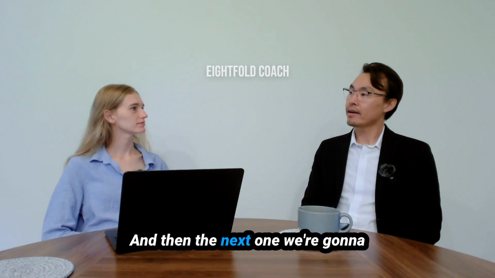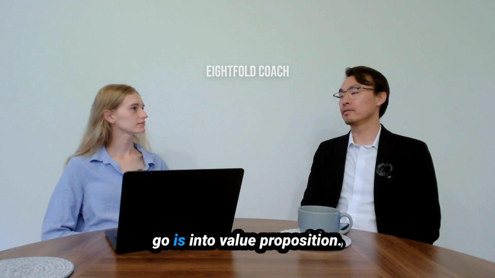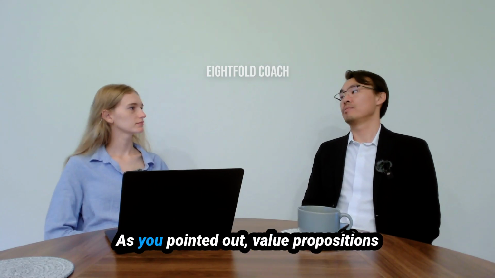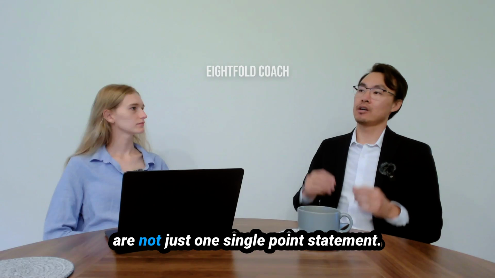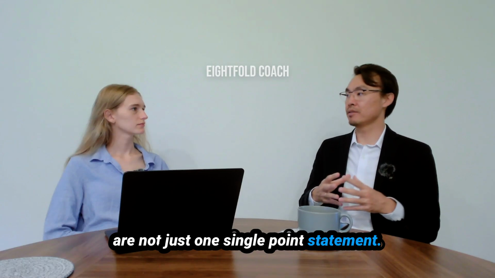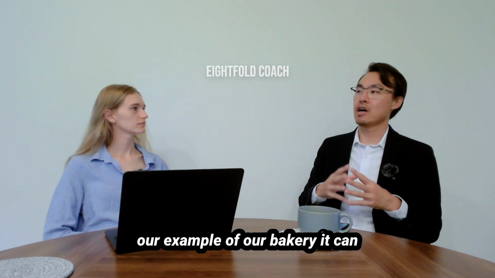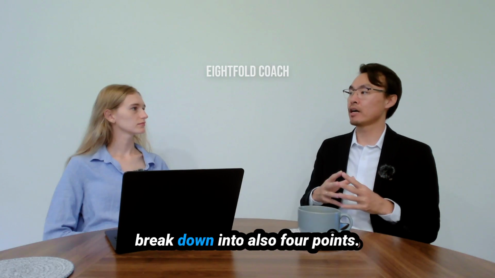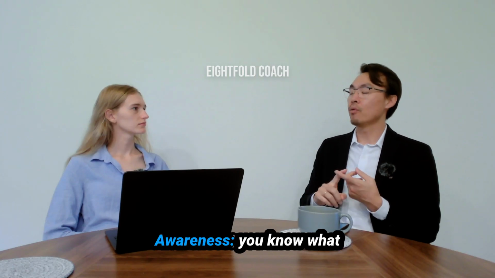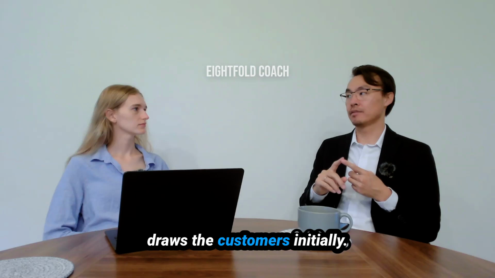Correct. And then the next one we're going to go into is value proposition. As you pointed out, value propositions are not just one single-point statement. You have to take into consideration the whole customer journey. And that value proposition, in our example of our bakery, we can break down into four points. Awareness: what draws the customers initially?